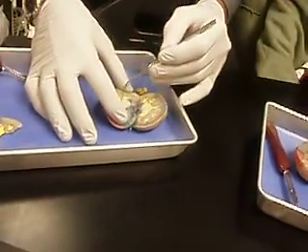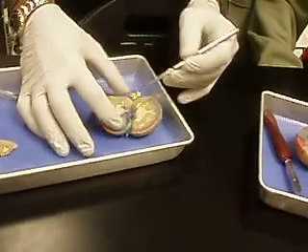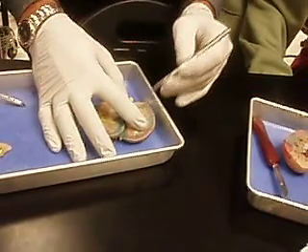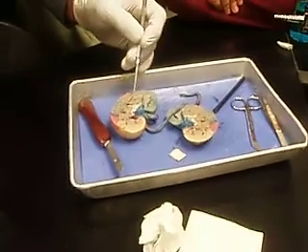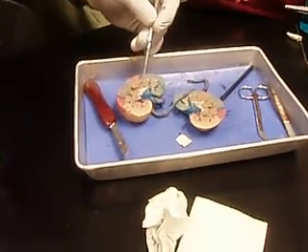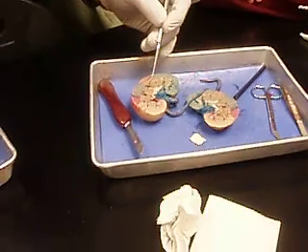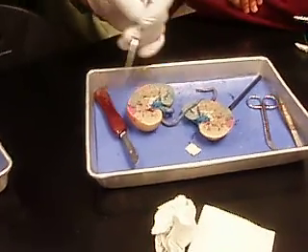Renal columns are what separate the pyramids? They are cortical tissue in between pyramids. They extend everywhere. It would be right in here would be one. You can see all the straight lines in here. This is all the collecting ducts setting down here. This would be the area of a renal column.